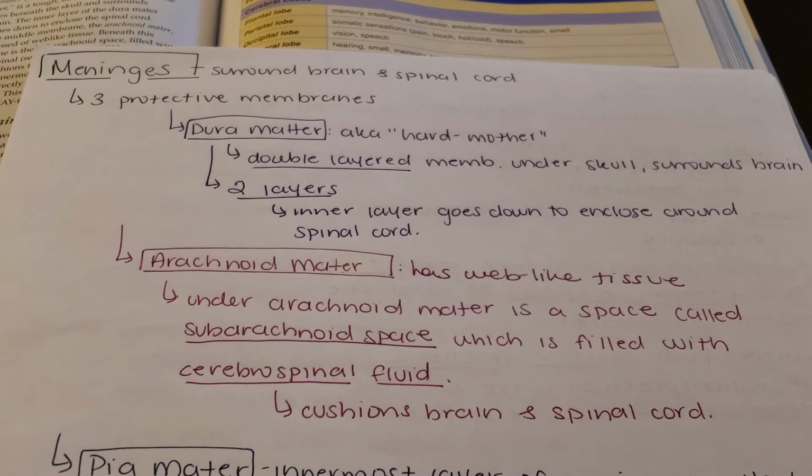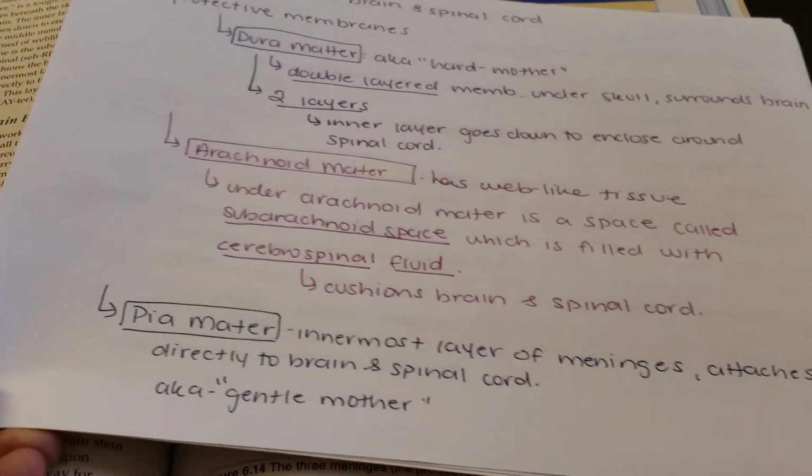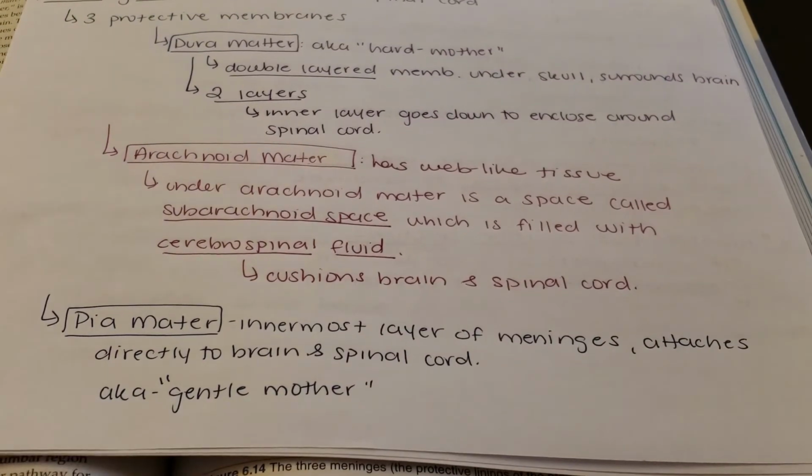So now that we have the first 2 down, let's talk about the last layer of your meninges, and that's your pia mater. This is the innermost layer of your meninges, and it attaches directly to your brain and your spinal cord. This is called the gentle mother.